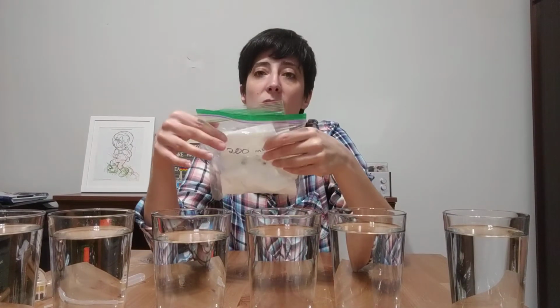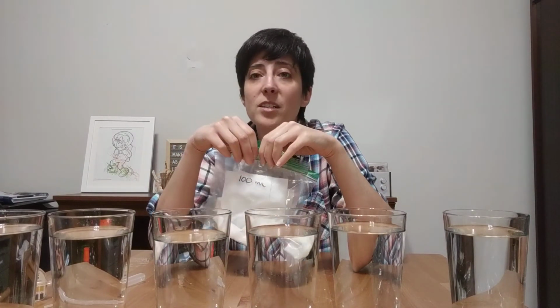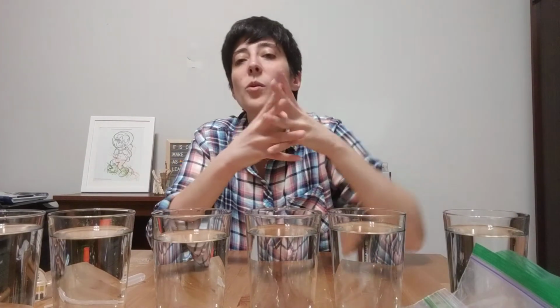All right, so all of these are set up. They don't need sun in order to germinate. So we're just going to leave them probably next to the windowsill or somewhere where the temperature will be kind of warmish over the next couple of days. And then we will look at them and see what germinated after the weekend. All right.